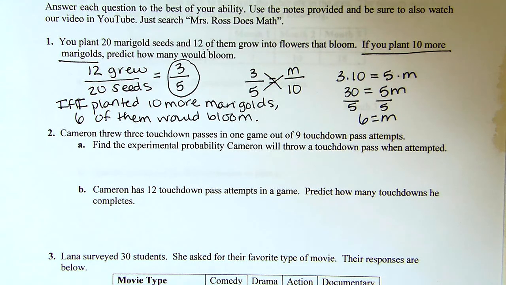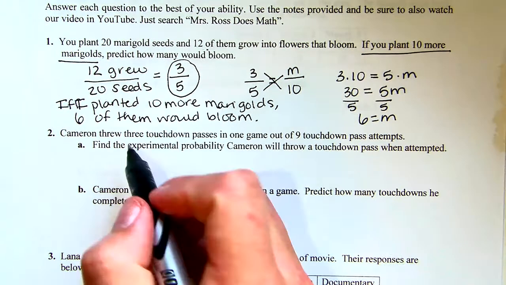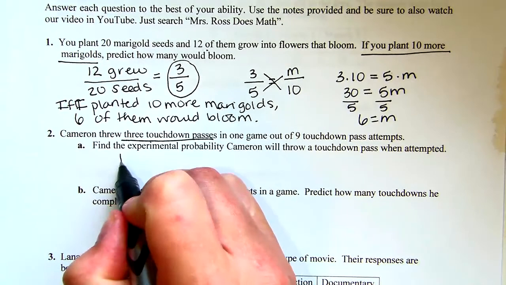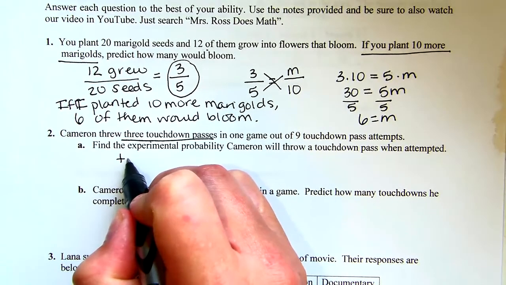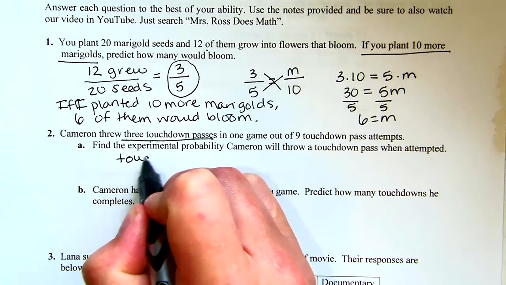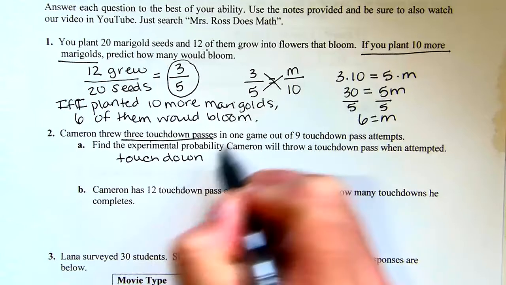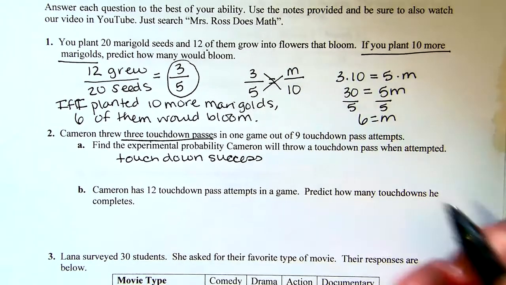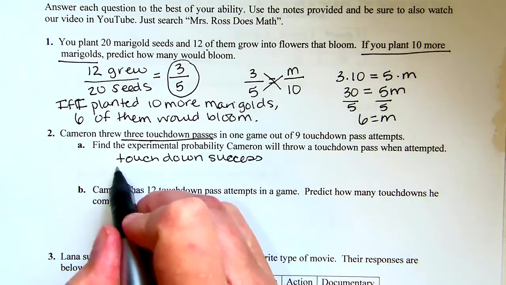So Cameron previously threw 3 touchdown passes. I'm going to write down touchdown success over his attempts.